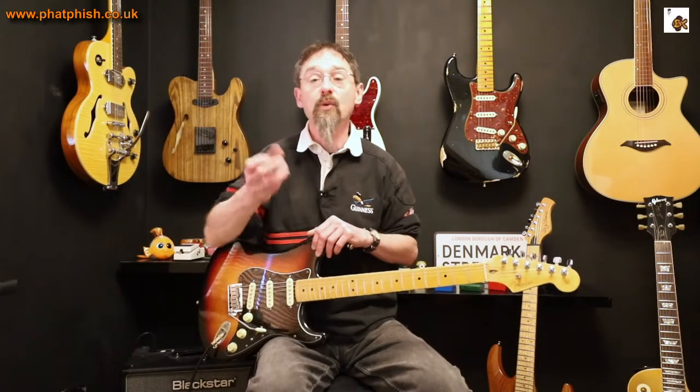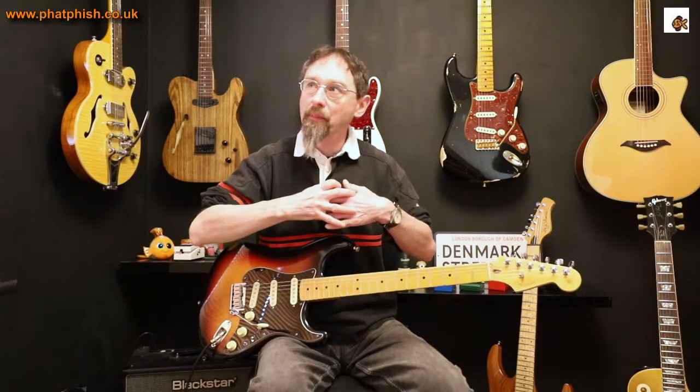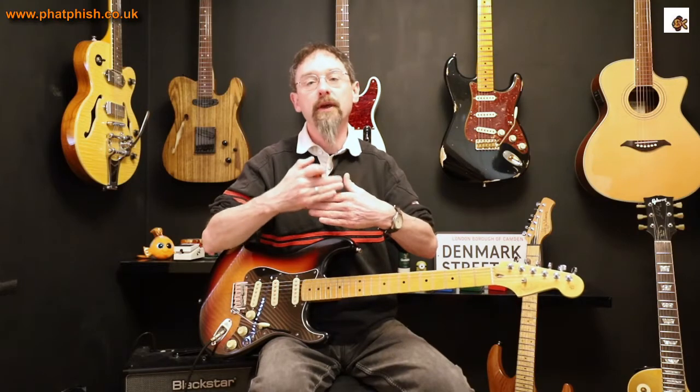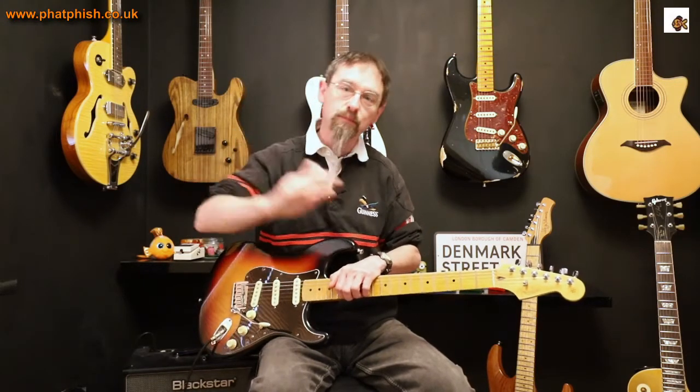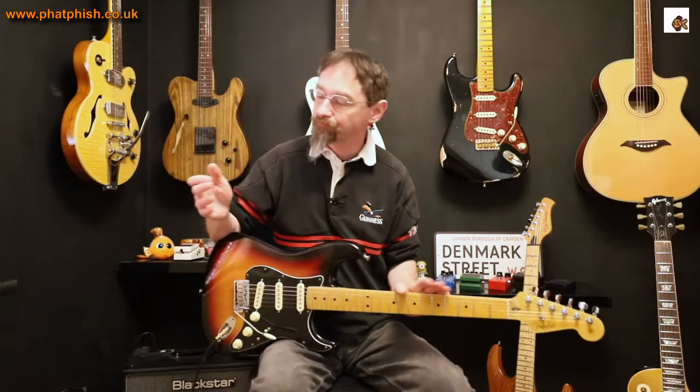But I use an attenuator, so I can put a lot of attenuation in, so I'm getting that valve overdrive, the power stage overdrive coming through, but the overall thing is then just pulled back. The overall volume is pulled back before it hits the speaker, so it's not too loud in the room.